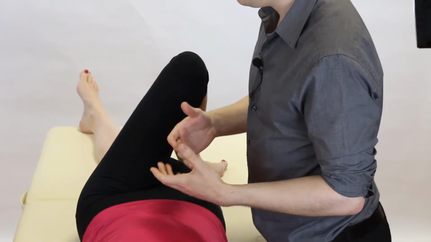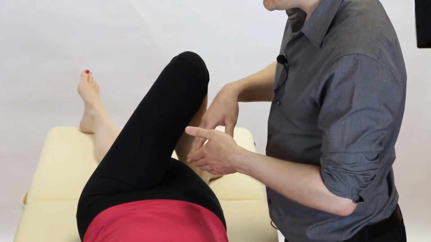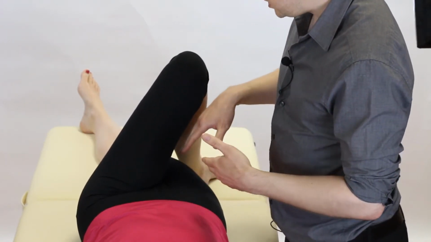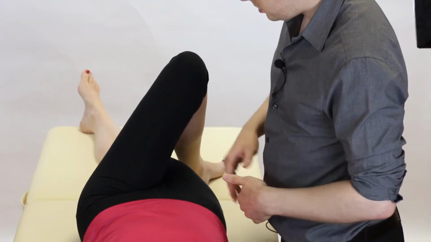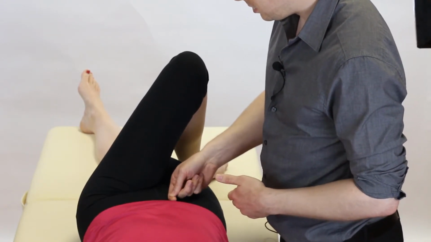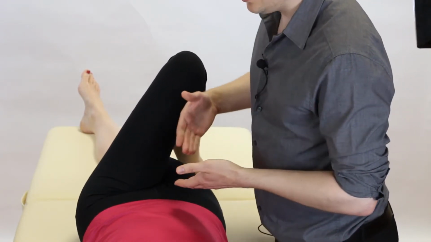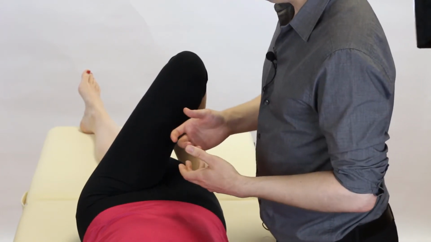And where would we expect to see the pain? Well, that's going to be somewhere along the adductor line. Most commonly, it's going to be in the inside of the groin or even on the front aspect here, where adductor longus originates from.